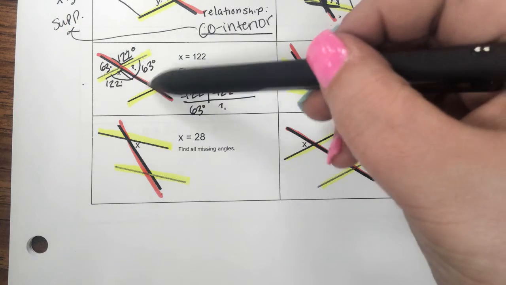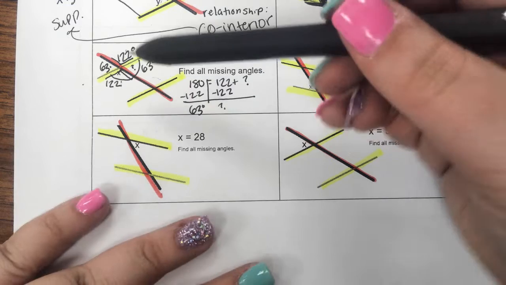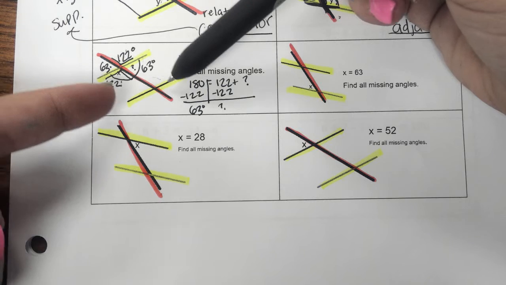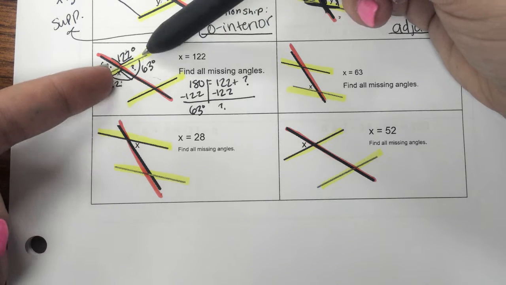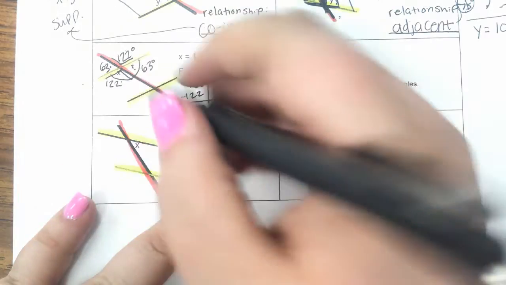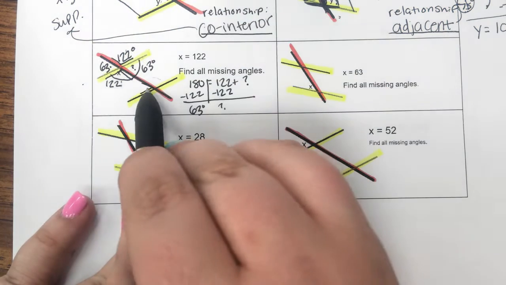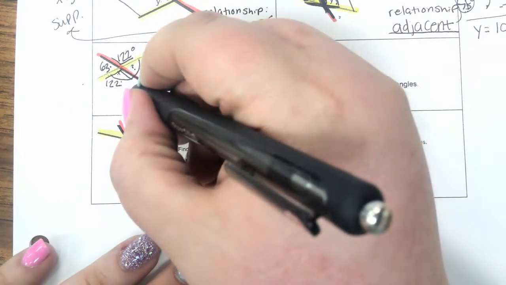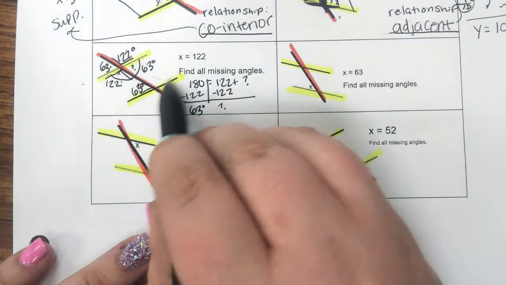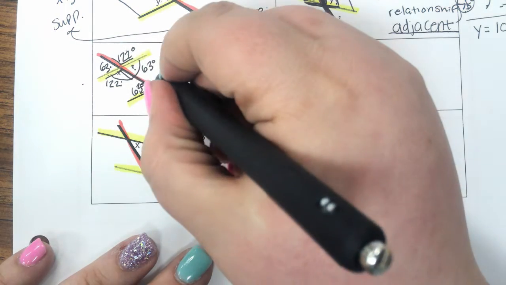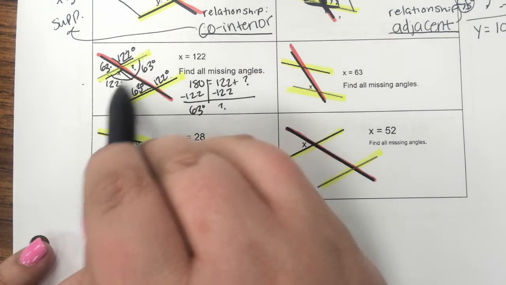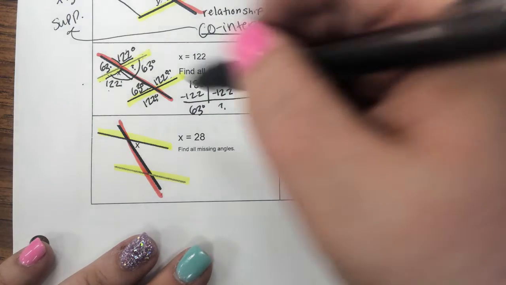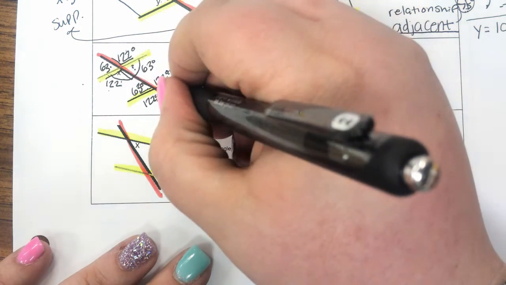So how in the heck do I find any angles over here? Remember, if I have things in matching spots, corresponding angles, if it's the exact same angle just on a different side of the line, then they're going to have the exact same measure as well. So on the top left piece of the other parallel line, top left was 63 degrees. Top right was 122 degrees. The bottom left was 122 degrees, or you can say vertical angles are congruent. And the last piece there is 63 degrees.